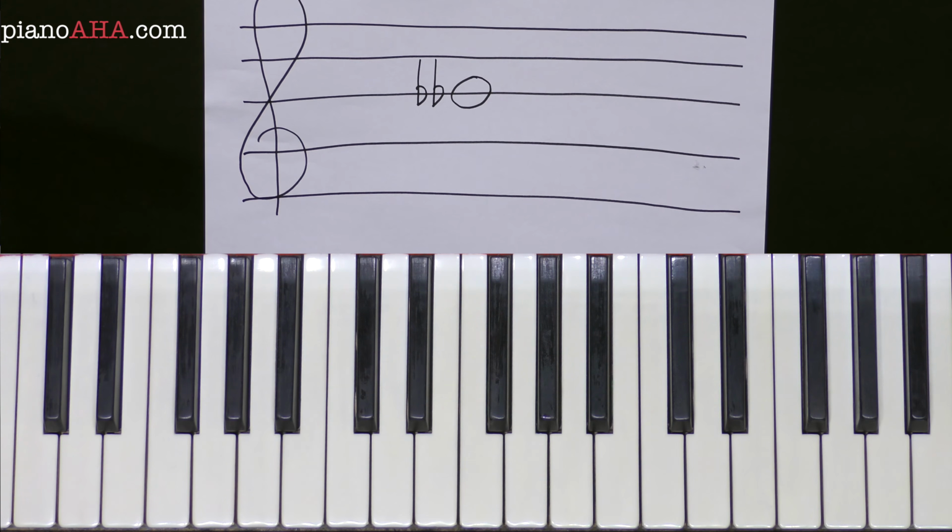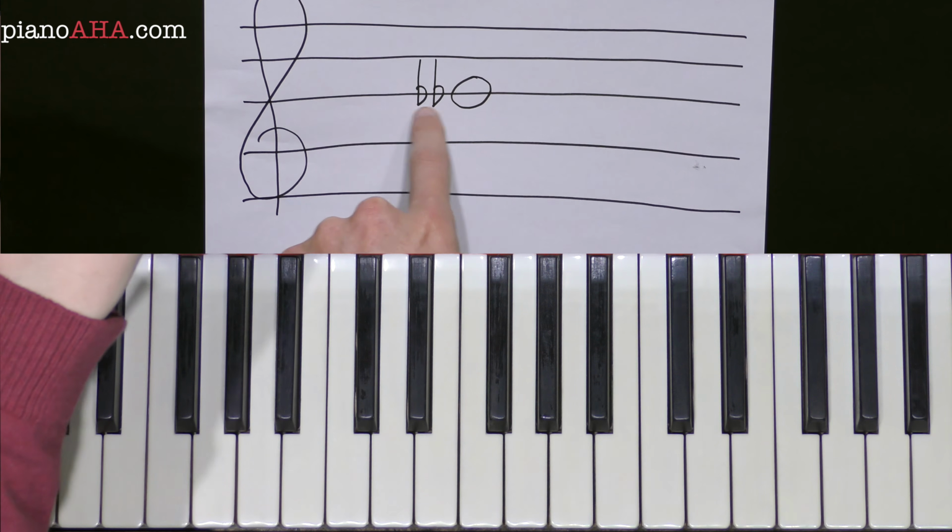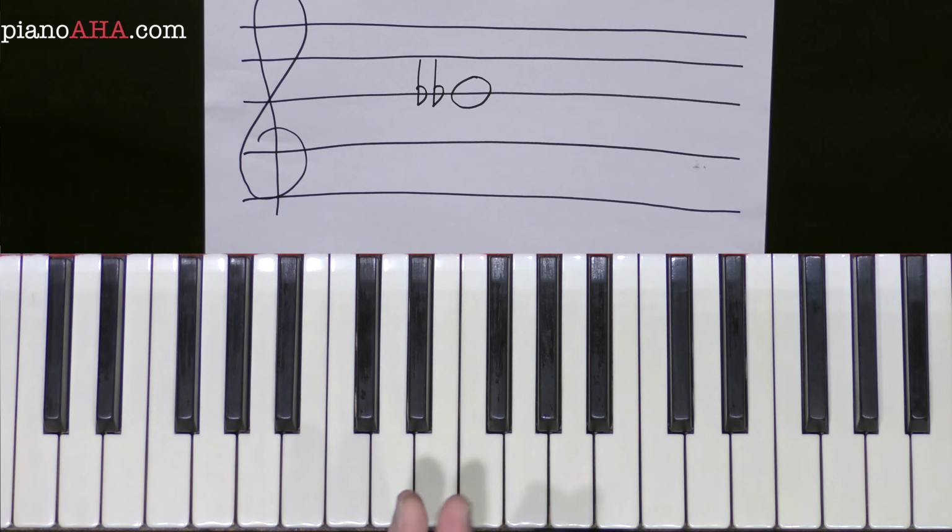And on the other hand, we can see something interesting here. That a note with a double flat will usually lead you to a white key. In that case, in 5 of the 7 cases, a double flat or a double sharp will lead you to a white key.